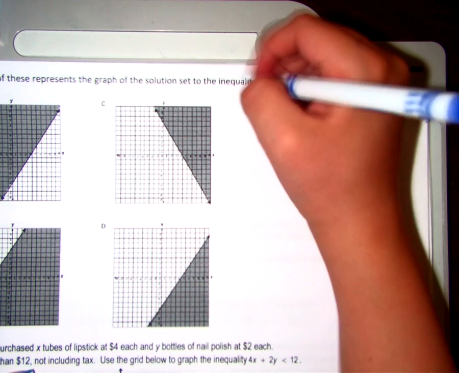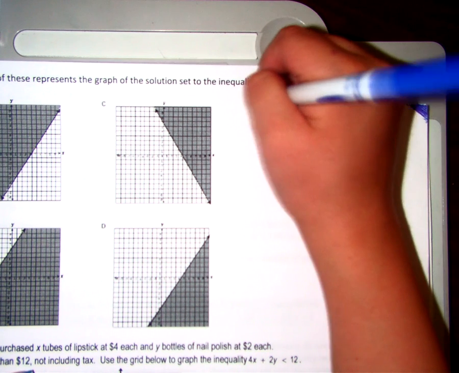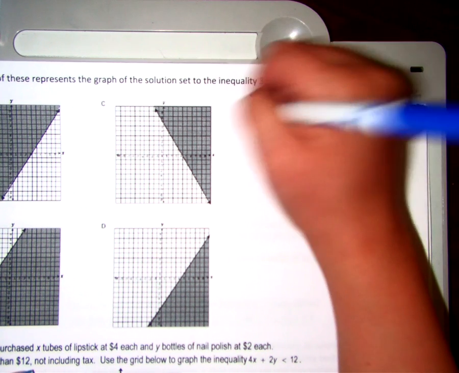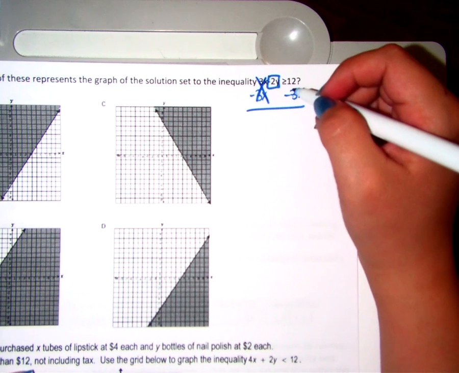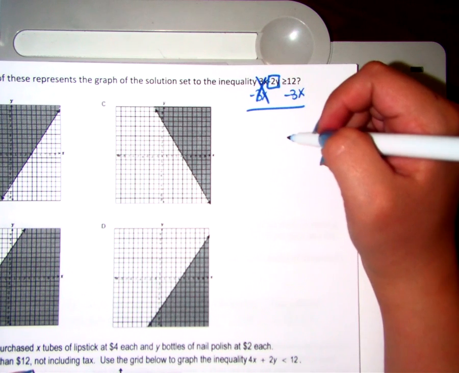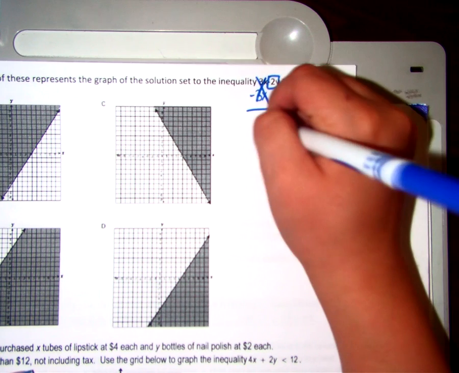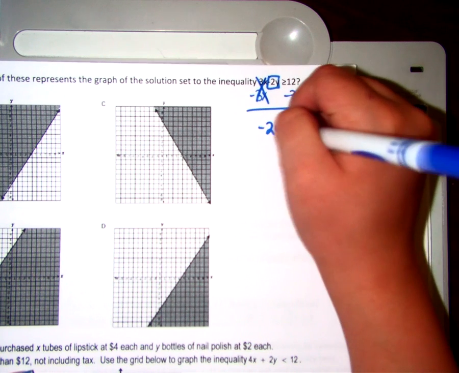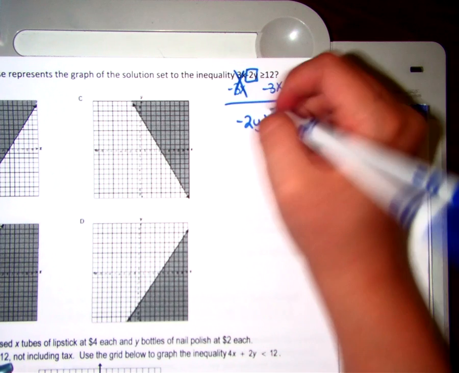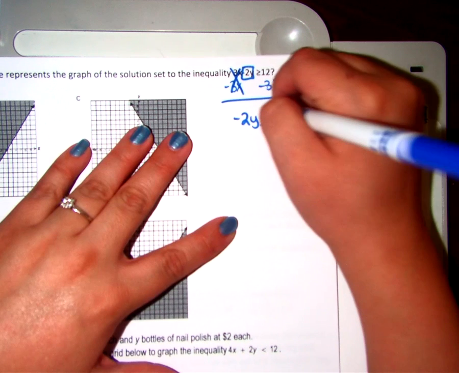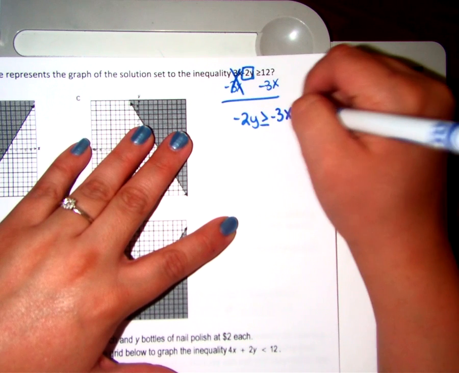So I'm going to subtract 3x on both sides. That goes away. The negative 2y just drops down. Our inequality drops. We cannot connect these two. They're not like terms. So negative 3x plus 12.